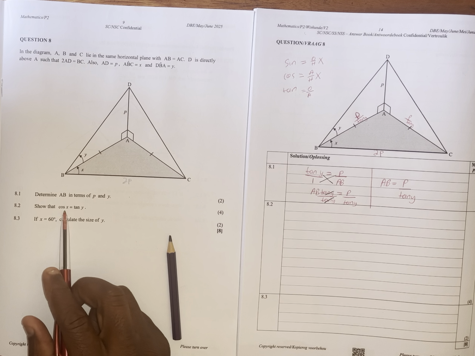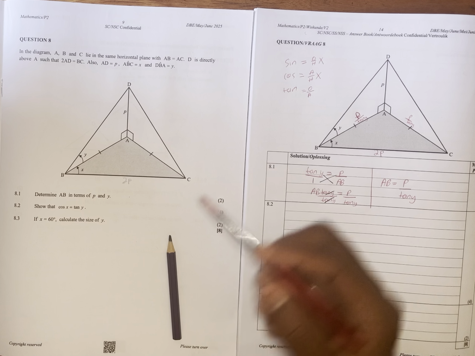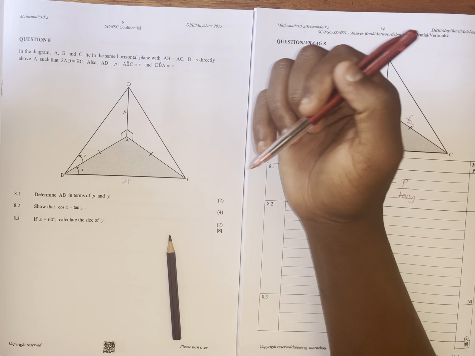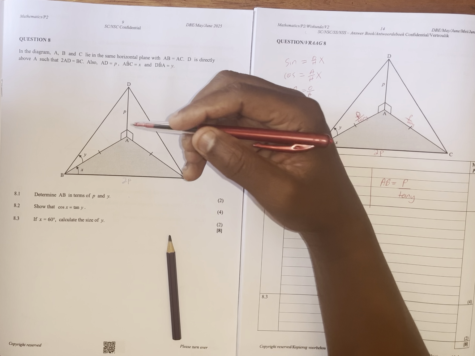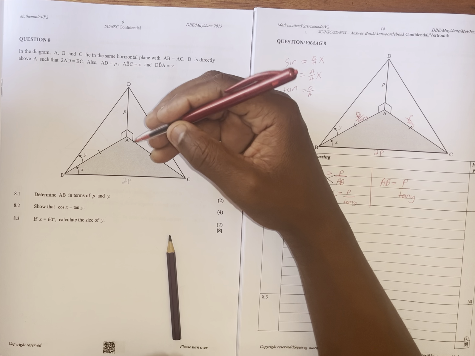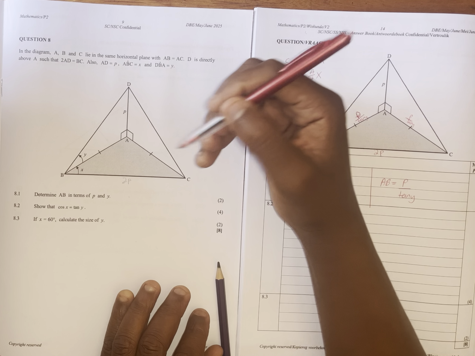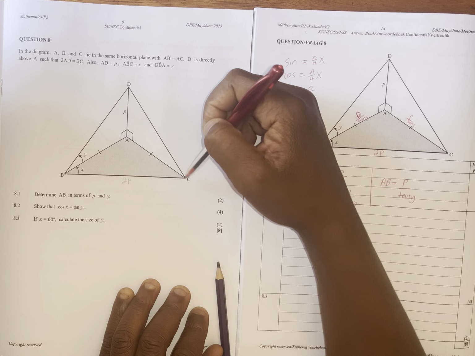So now 8.2, show that cos of X is equal to the tan of Y. Okay, so we need to check here the cos of X. Since they are talking about the cos of X, we can check what we have in triangle ABC.